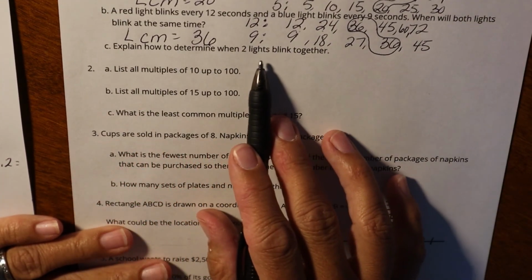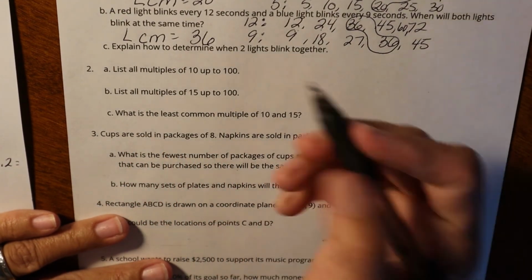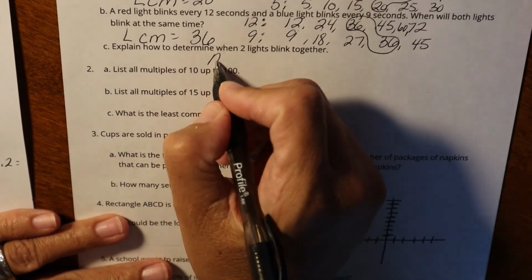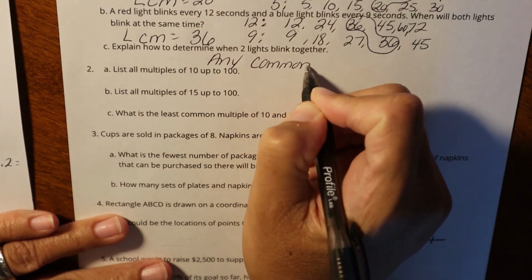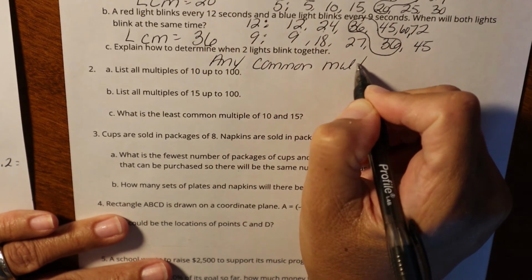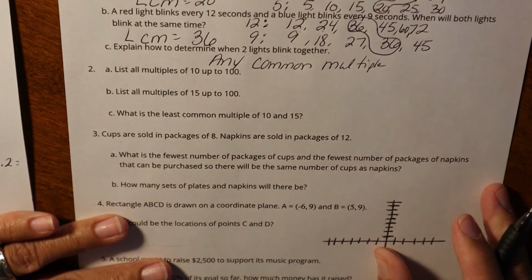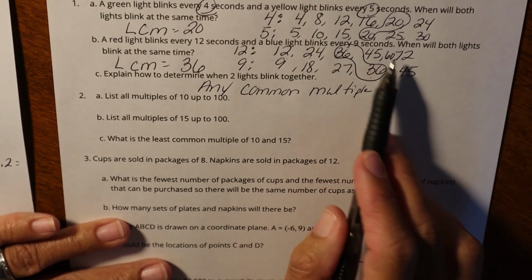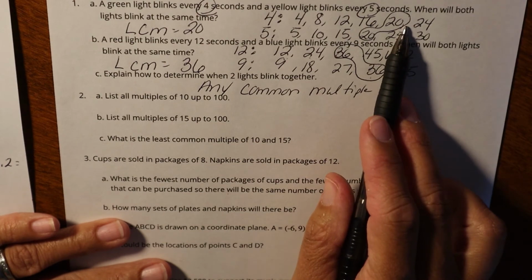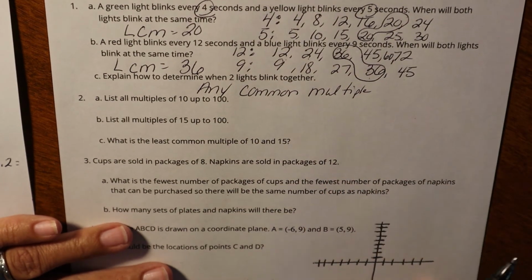Explain how to determine when 2 lights blink together. Well, basically, anytime there's a common multiple, any common multiple tells you they're blinking together. So the first time is 36, but they'll blink again at 45. And I'm sure if we did this, they'd be blinking again in the first problem.